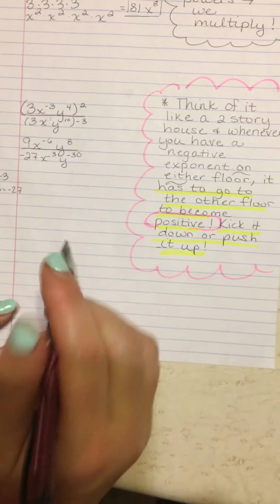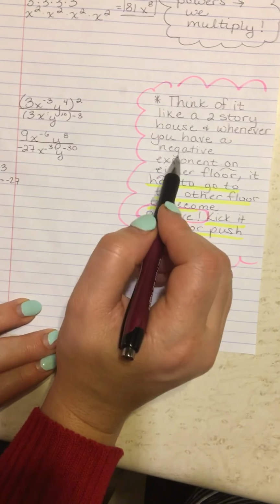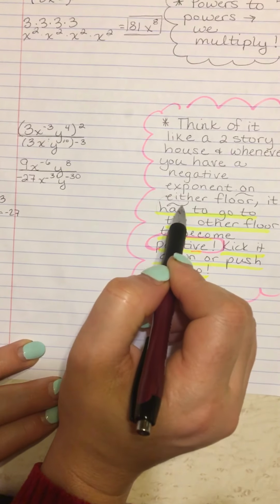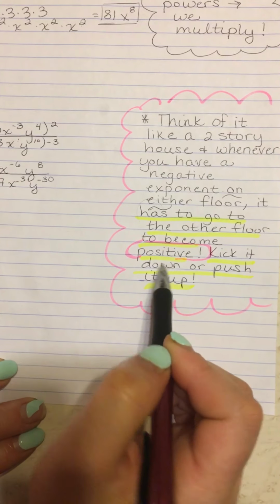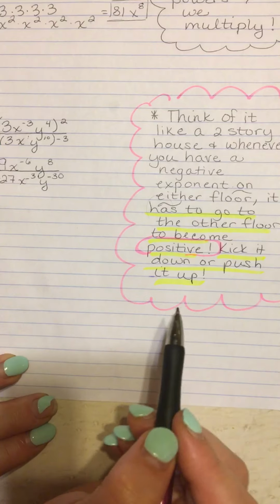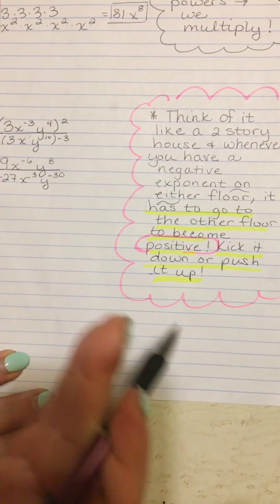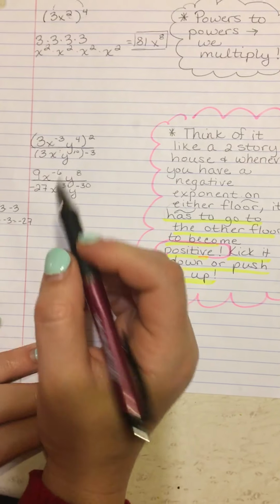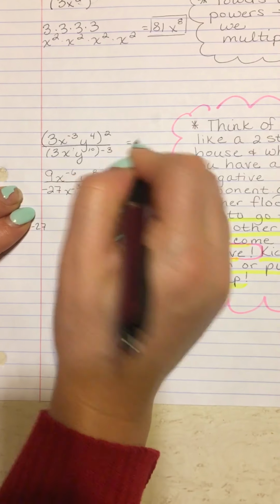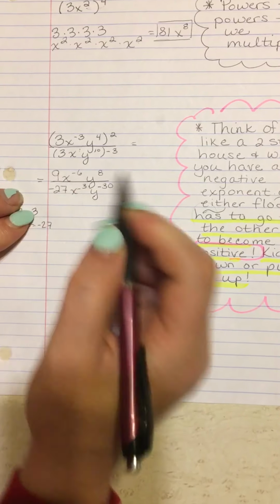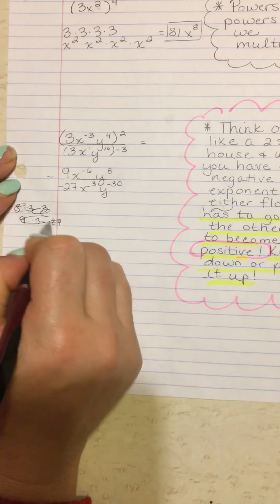So again, we're going to think of it like a 2-story house. And whenever you have a negative exponent on either floor, it has to go to the other floor to become positive. So we're going to either kick it down or push it up. So let's look at here. Okay, so first let's look at, and so I'm just going to show that we have equals here. So we got this, and I'm just going to get rid of this so it's not in our way.